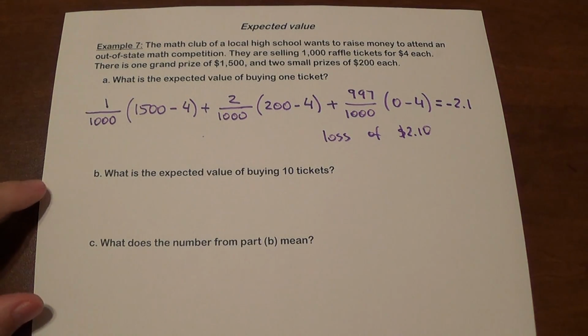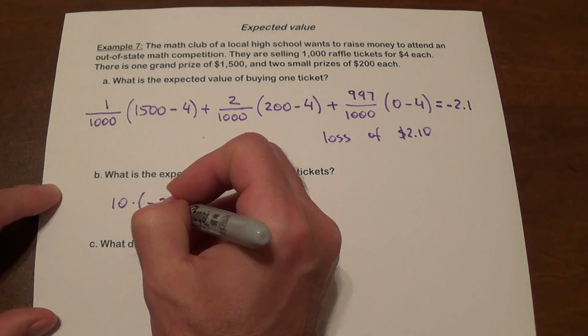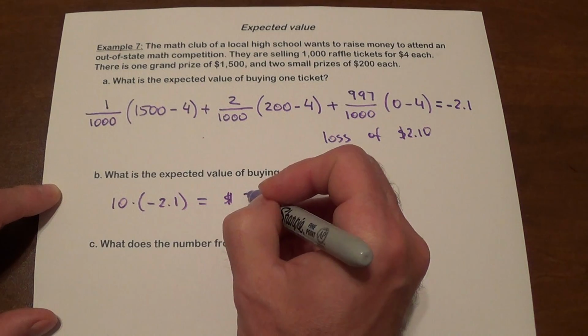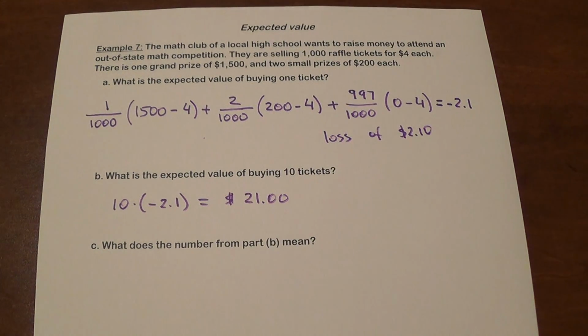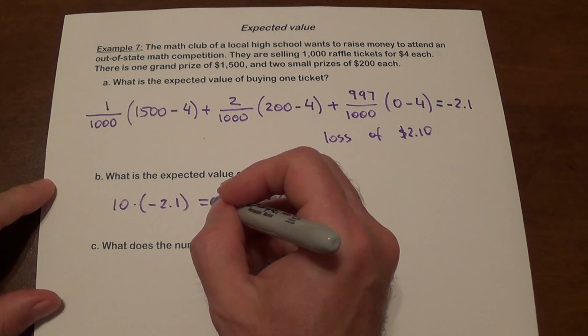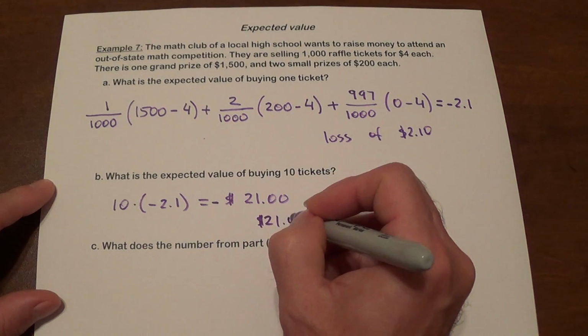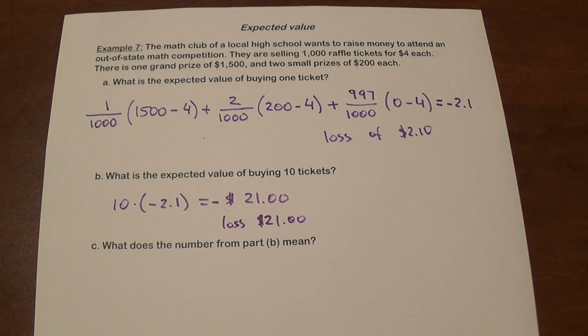Well, the expected value of buying 10 tickets will be 10 times negative 2.1, which translates into negative $21. So in reality, the expected value of buying 10 tickets should be negative 21. So you expect to lose $21.